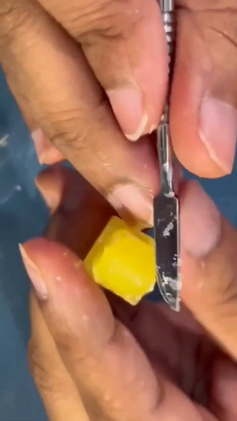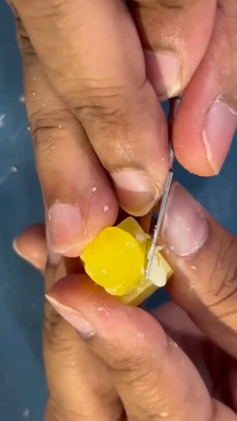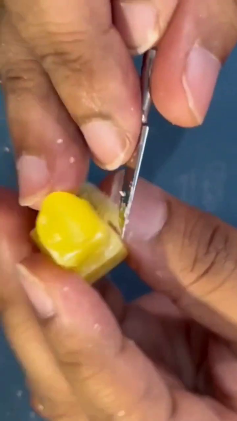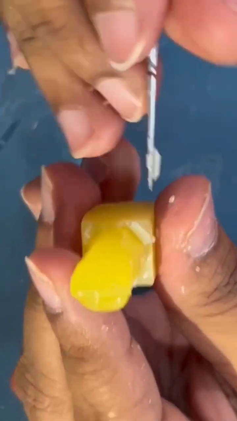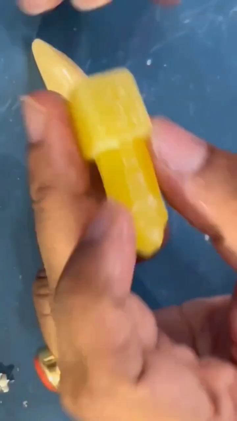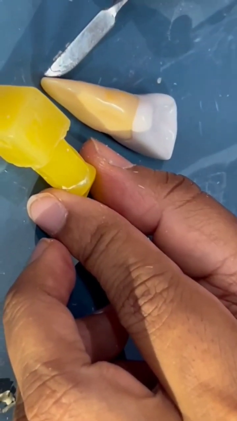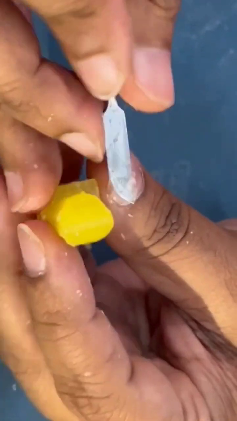Once I remove it, again I'll go with the corner. Two steps I'm going to do: one step at the corners and then the middle part I cut again. Now you should be very careful, because the apical 1/3 of the root has very less dimension when compared to the coronal. As I move my wax block here, I'll apply more pressure at the apical 1/3.